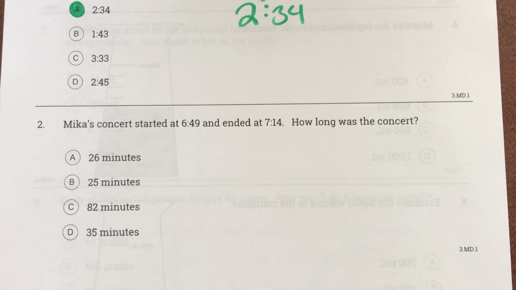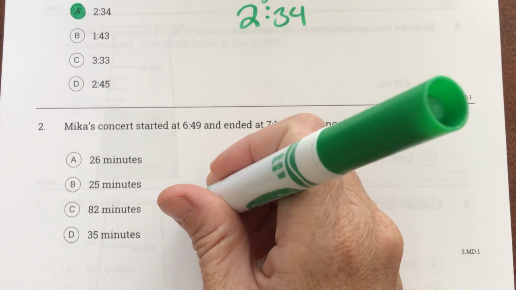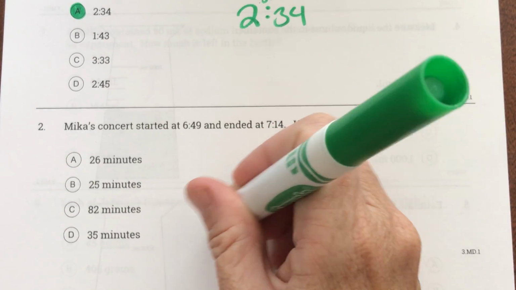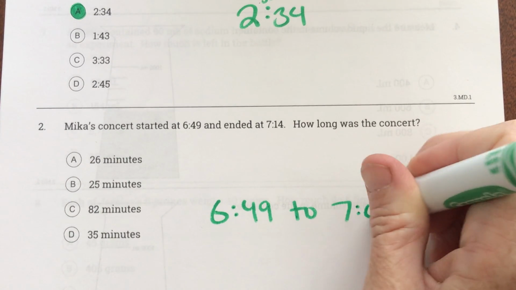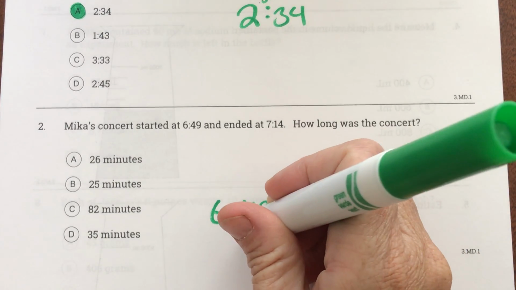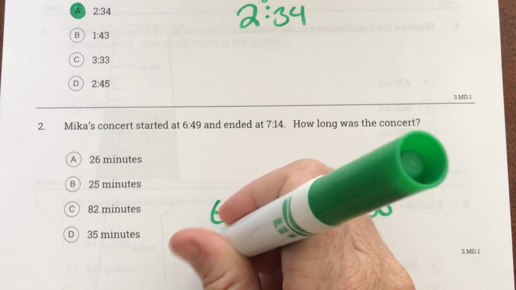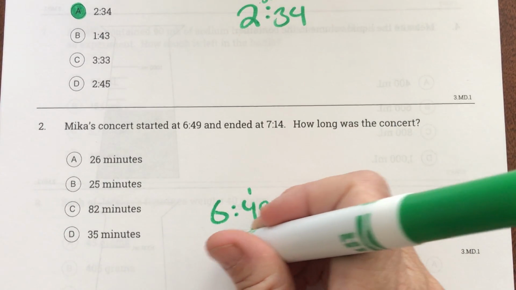Okay, I know that to get from 6:49 to 7 would take how many minutes? Well, 6:49 to 7 is going to be 11 minutes because minutes only go to 60.